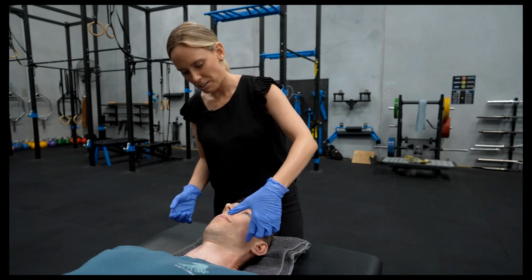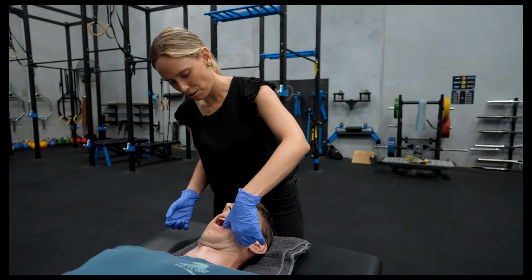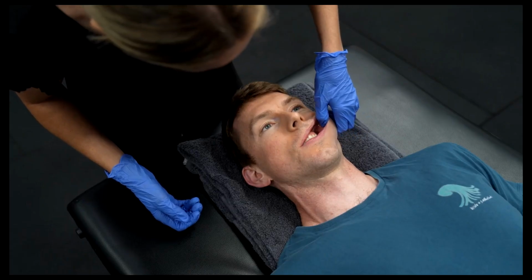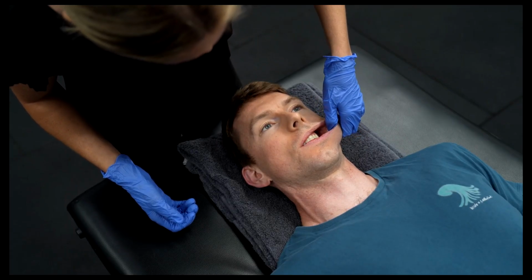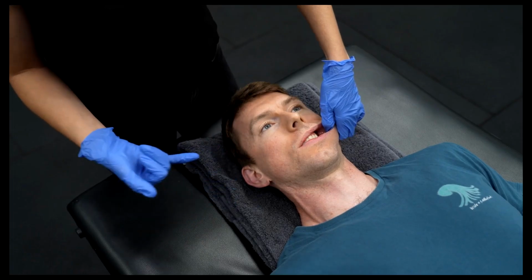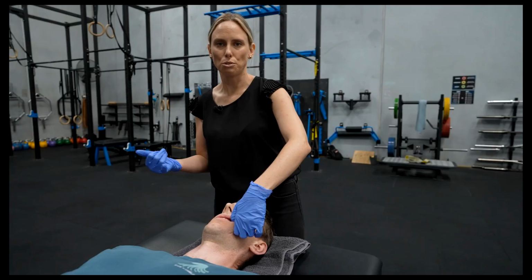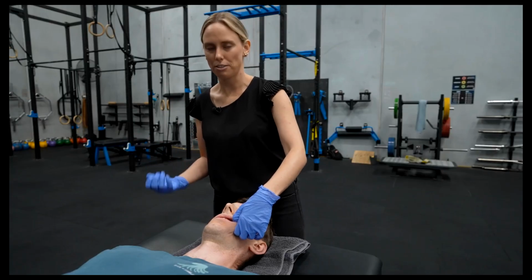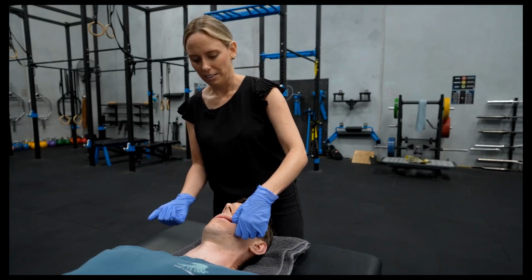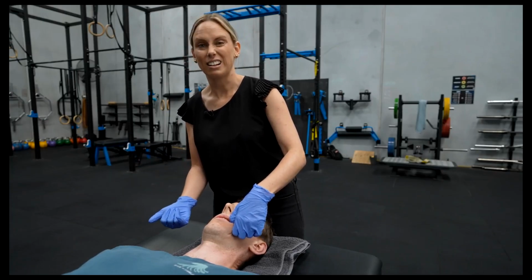So for this, I'm just going to get you to open your mouth. Good, just relax. And then I'm just pulling it aside and having a look to see. So Jack definitely doesn't have any cheek chewing signs. In some people, you might even see ulcers or sores from them biting down so much. But often we'll just see a ridge along that cheek where they kind of suck it or chew it between their teeth.